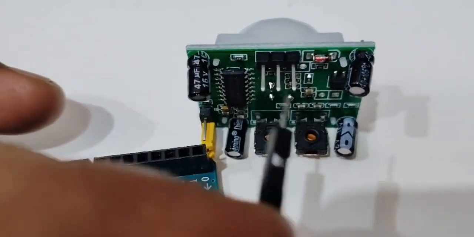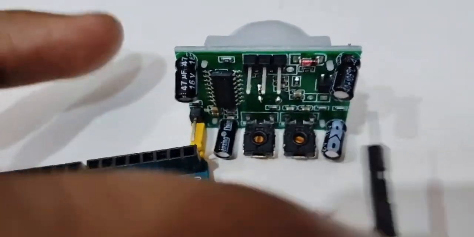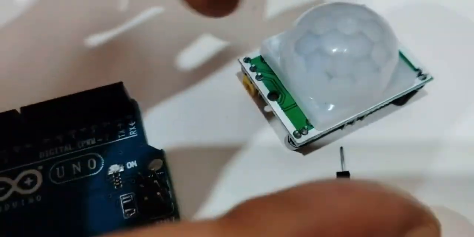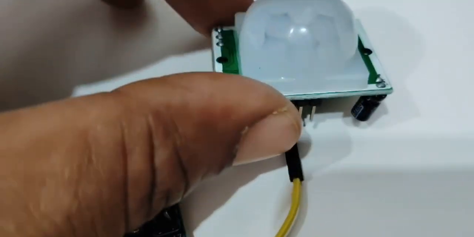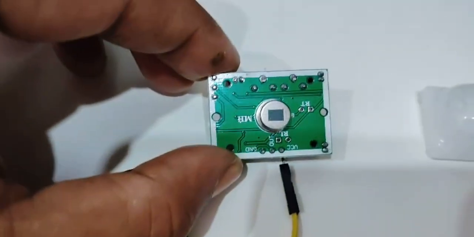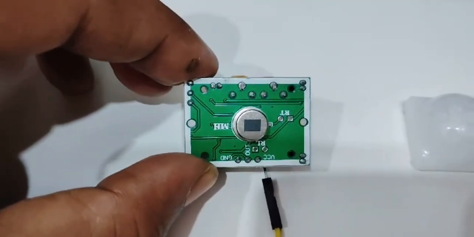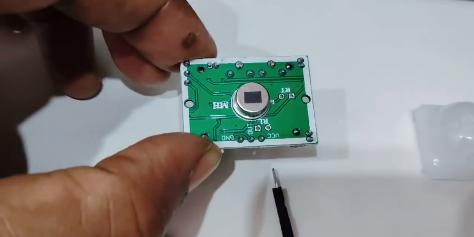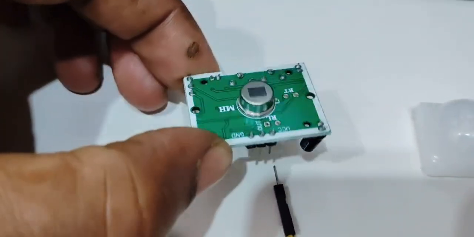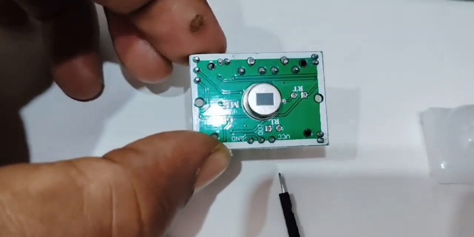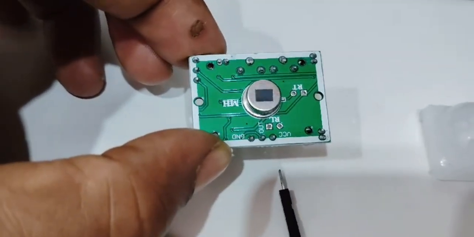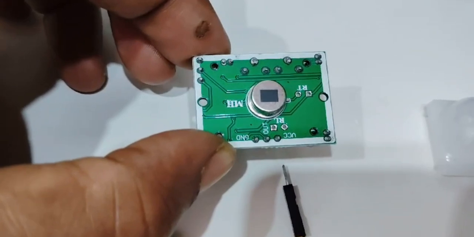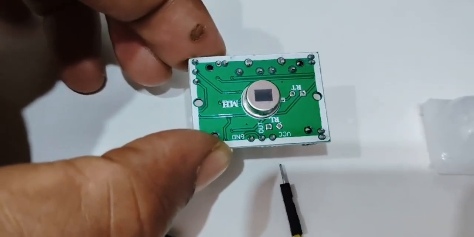Here nothing is written on this, but if you open this particular white part, it can be opened. So you open that part and then you can see. I'll show you. Now you can see the right pin is the VCC, the middle pin is the out, that is the data pin, and the left pin is the ground. So you can open this first, see what the pins are, and then go for the connection.